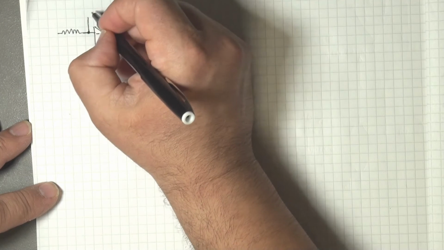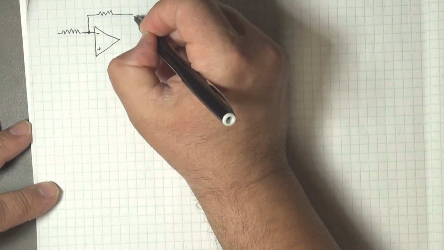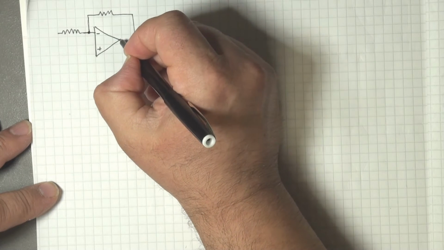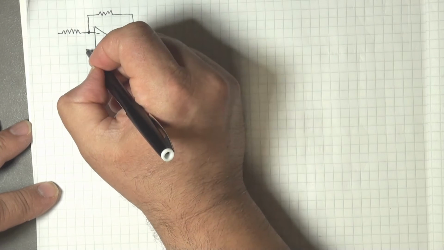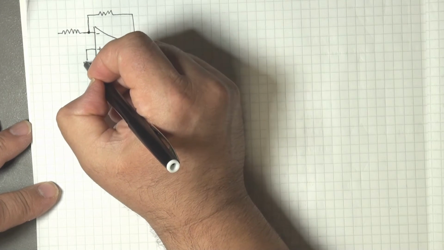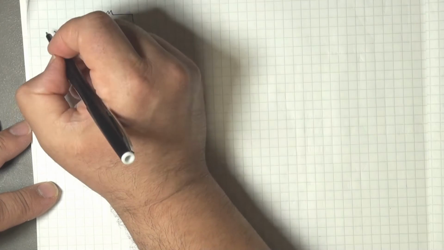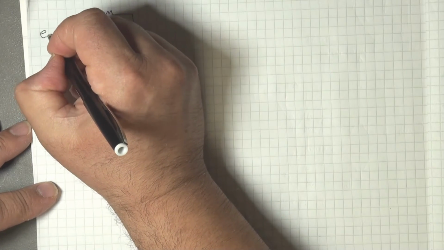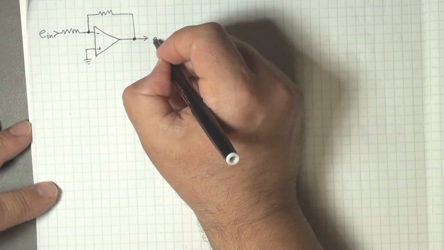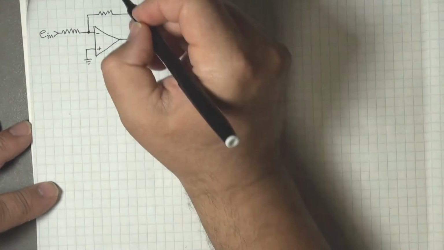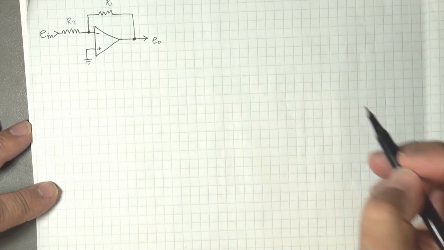So we have an input resistor, and a feedback resistor back to the inverting input from the output. And we're going to ground the positive or the non-inverting input. And so the input is in here, and the output is taken from there. So we'll call this R1 and R2.